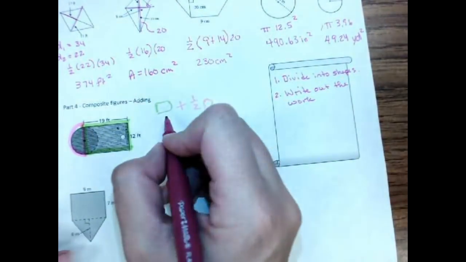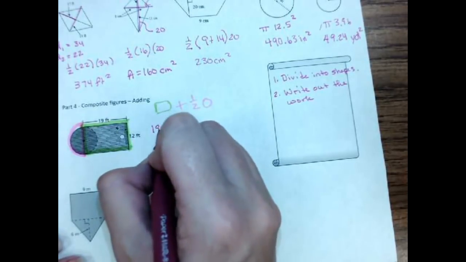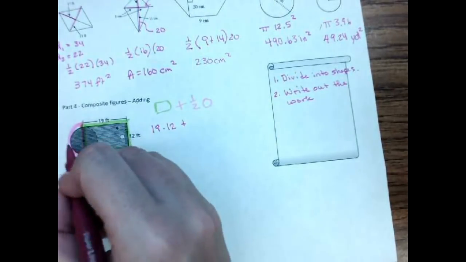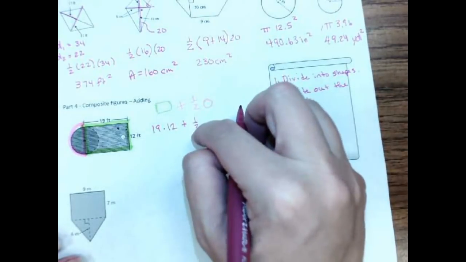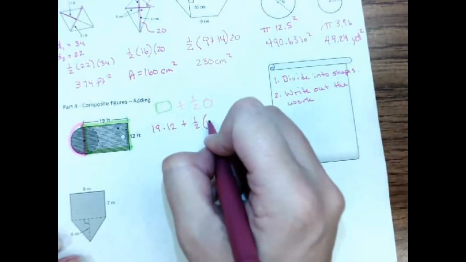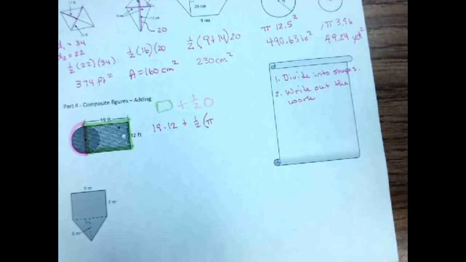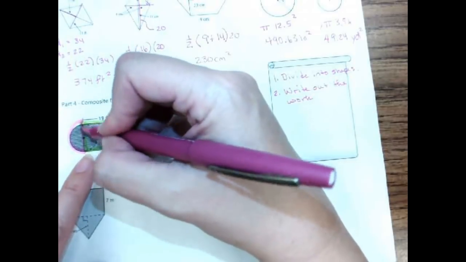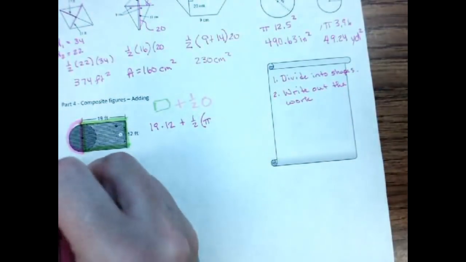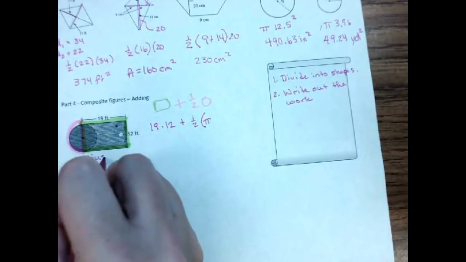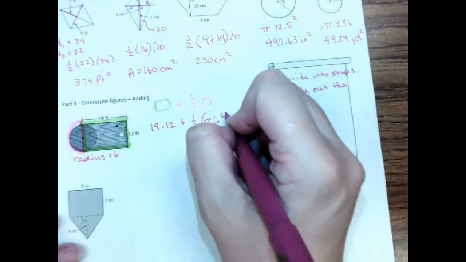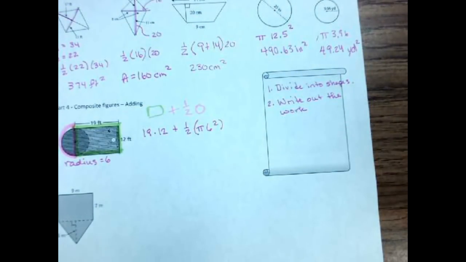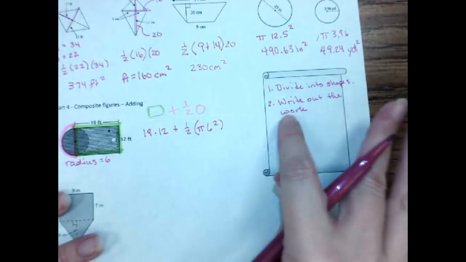Well, the rectangle is 19 times 12, and the half circle is 1/2, because it's half a circle. Then it's going to be pi r squared. Well, let's see, what is the radius of this circle? You have to kind of figure these things out. So if this end is 12, this part here is 12. So that means the diameter is 12, so the radius has to be 6. So, I've written out my formula.